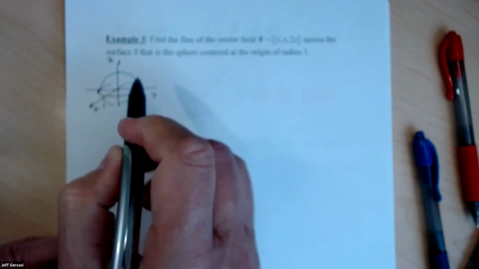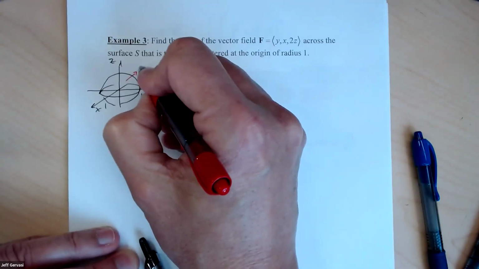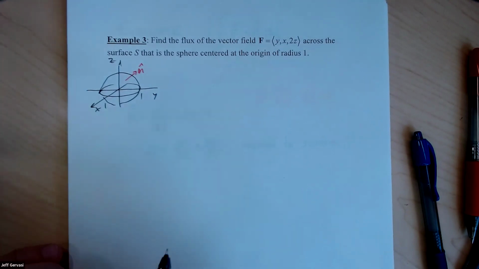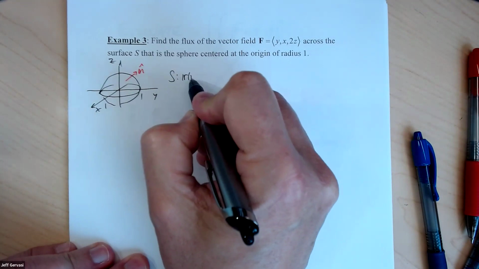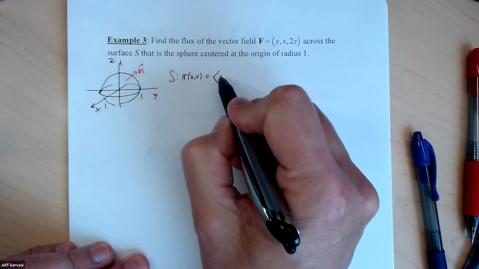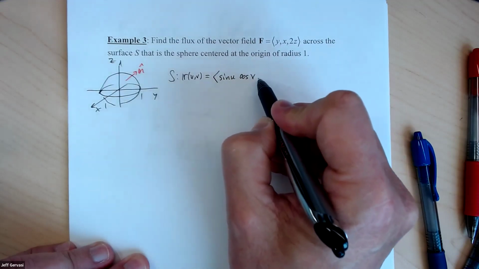All right, so there's our sphere, the unit normal pointing upwards and away from the surface. Our parametric representation for the sphere, radius 1. Spheres come up a lot in these kinds of problems.